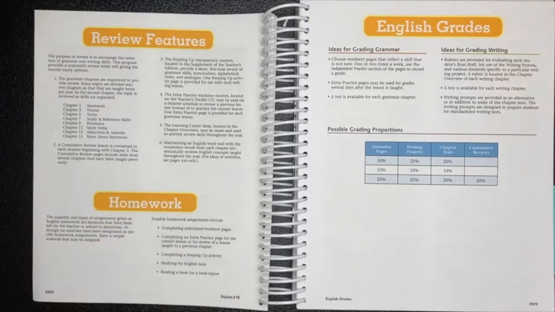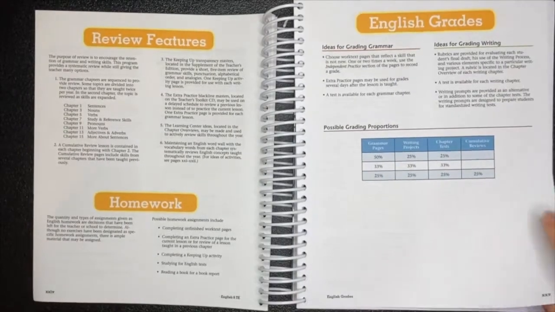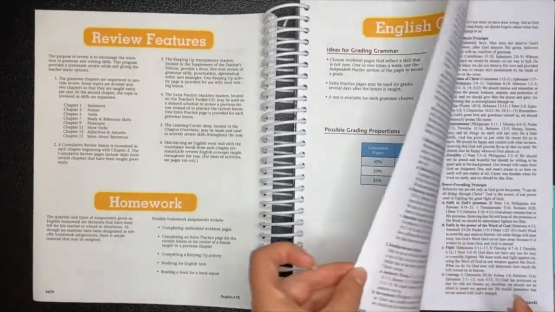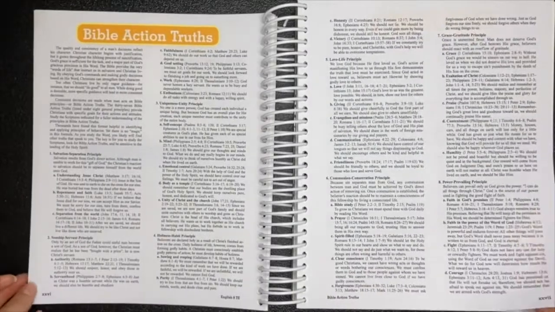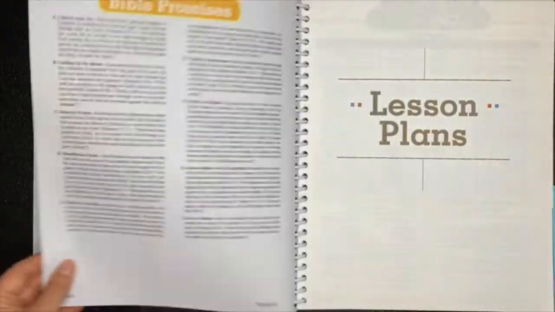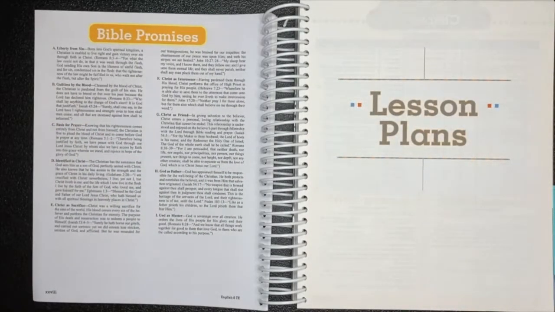You'll find a section that talks about the review features found in this course, as well as homework assignments that you can do as well. And then ideas for grading for both grammar and writing, and overall percentages for the course. You'll find the Bible action truths and Bible promises to discuss with your child. Then you'll find the lesson plan section.